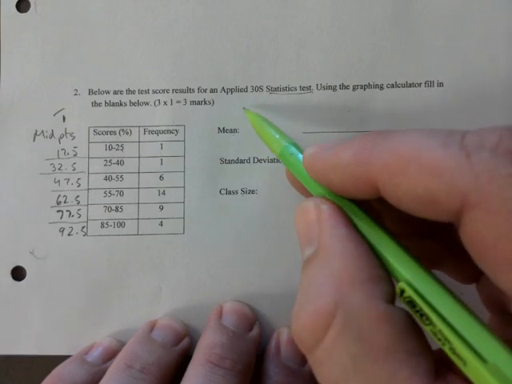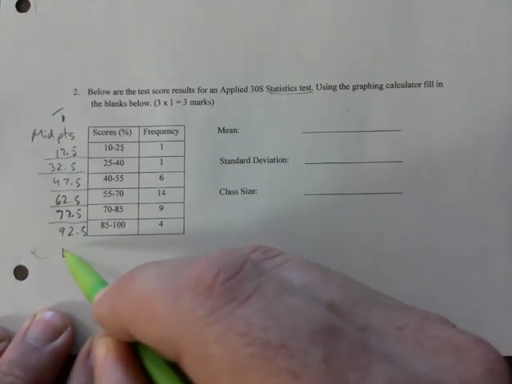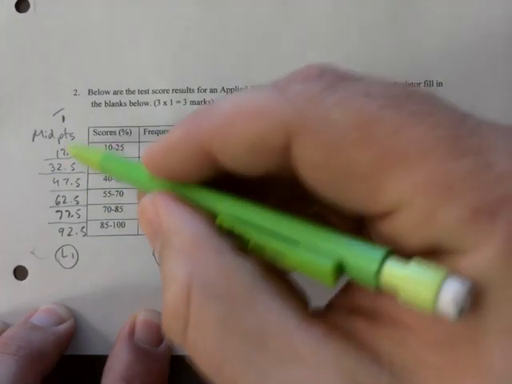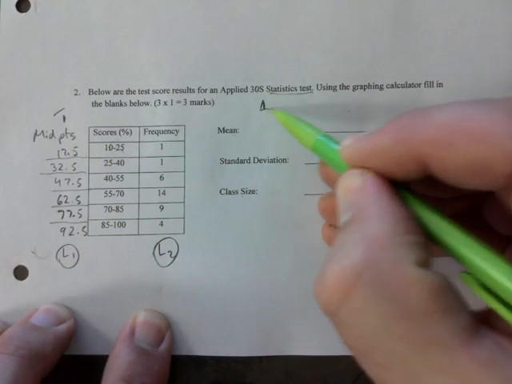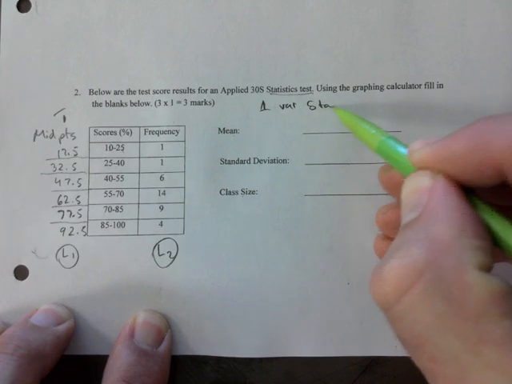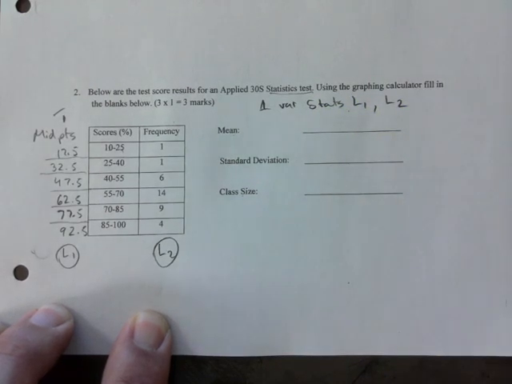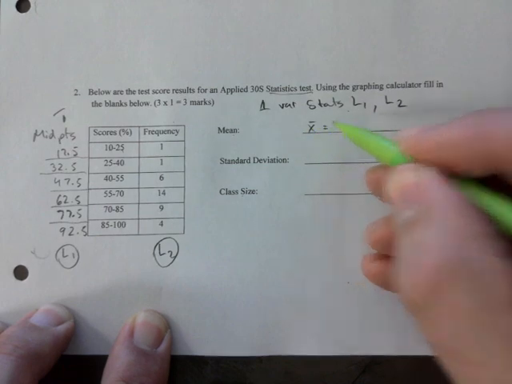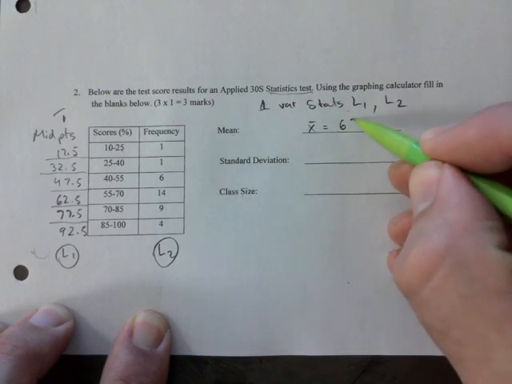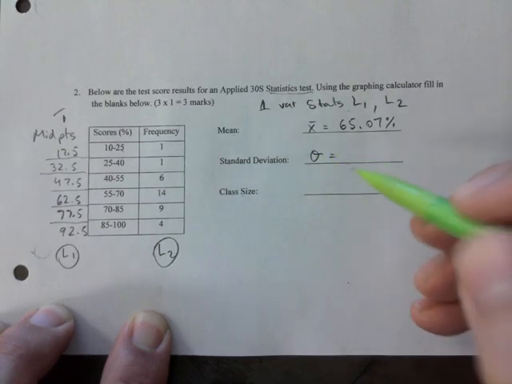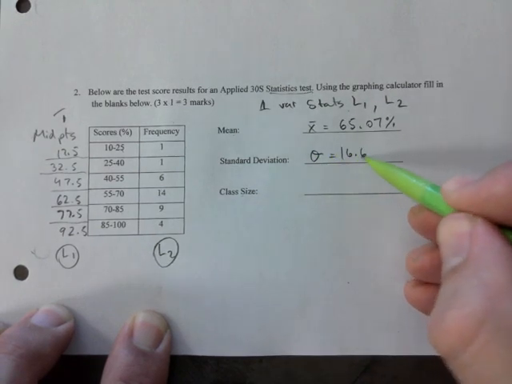And then in this case, we will say this is going to L1, this is going to L2, right? So we go L1, L2. So this would technically be one variable stats, L1, comma L2, like this. And so the mean, if you did this right, is 65.07%. The standard deviation is 16.62%.